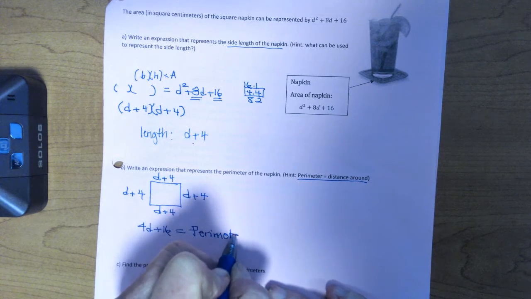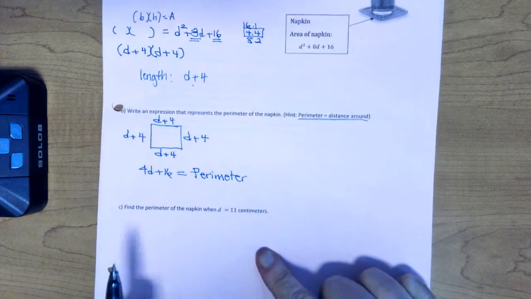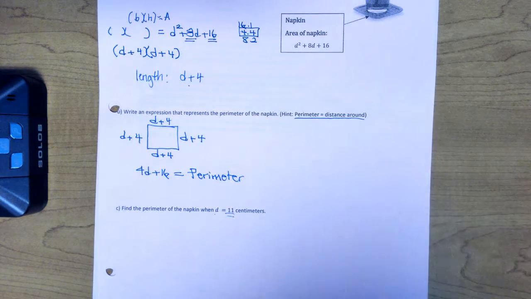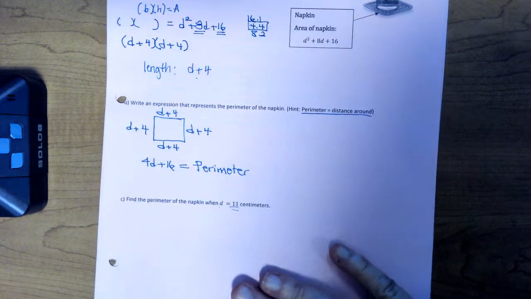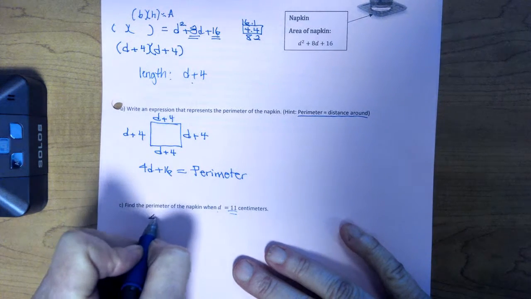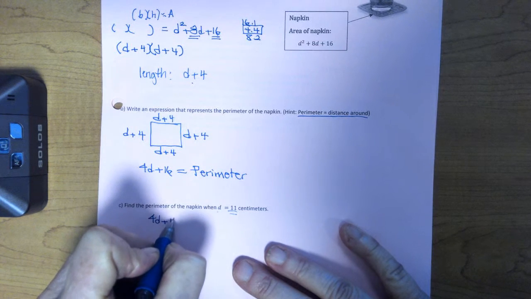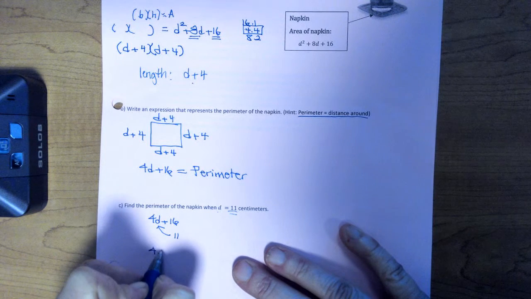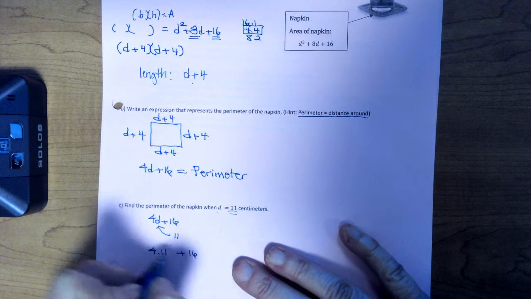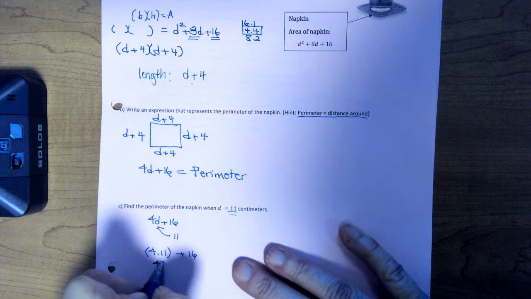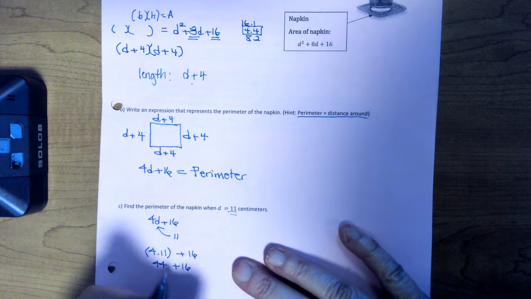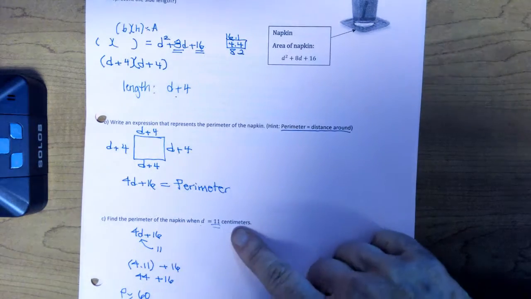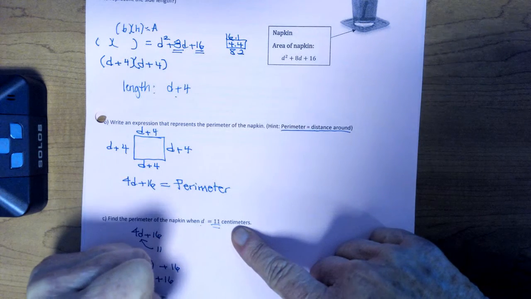So now it's asking us to actually calculate the perimeter of the napkin when d is equal to 11 centimeters. I can do it one or two ways. I'm going to go the easy route. I'm going to take 4d plus 16, and I'm going to substitute 11 in right there. So I'm going to go 4 times 11 plus 16. So 4 times 11 is 44 plus 16, which is equal to 60 what? So the perimeter is equal to 60 centimeters.